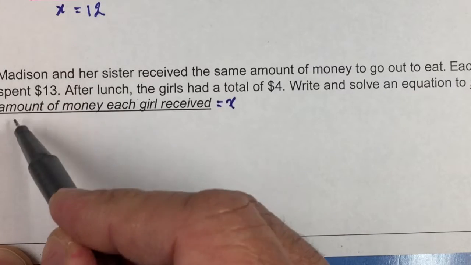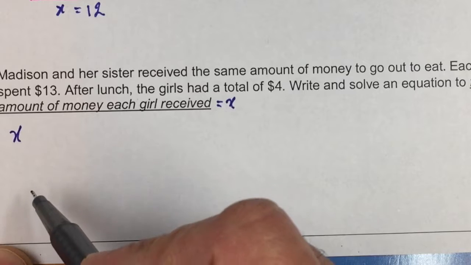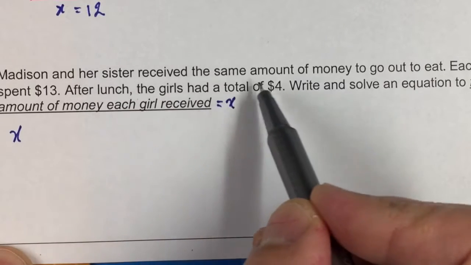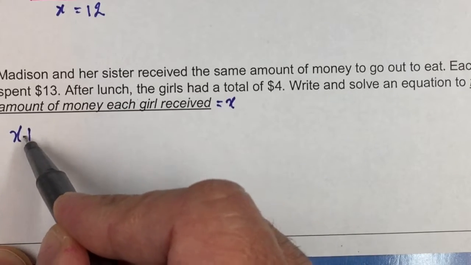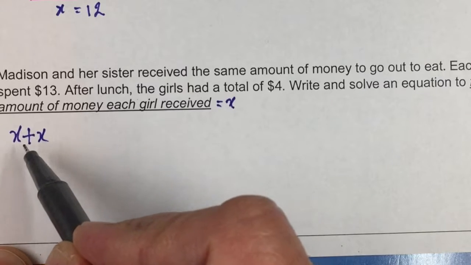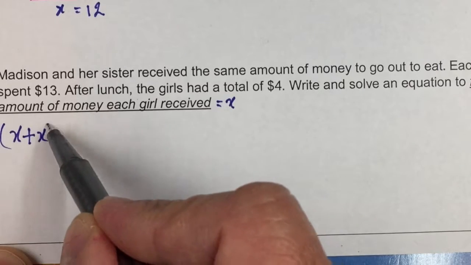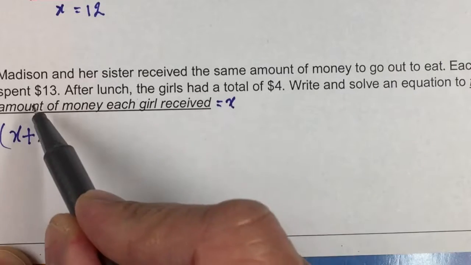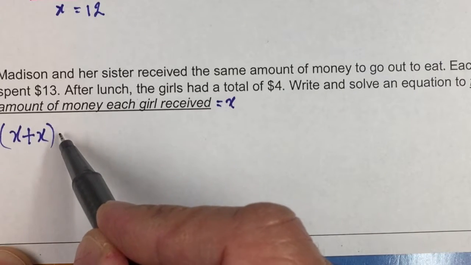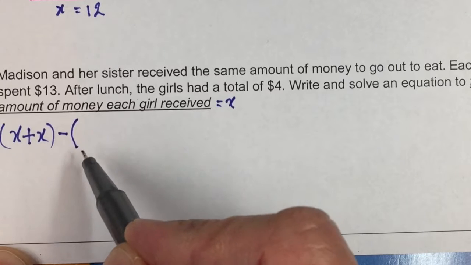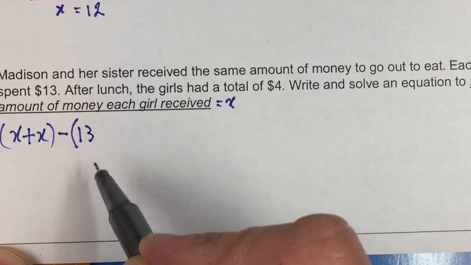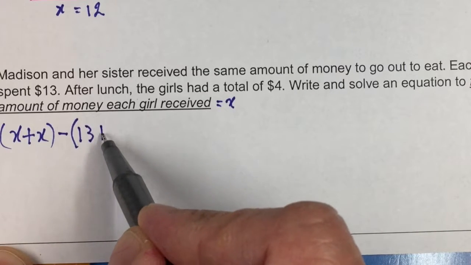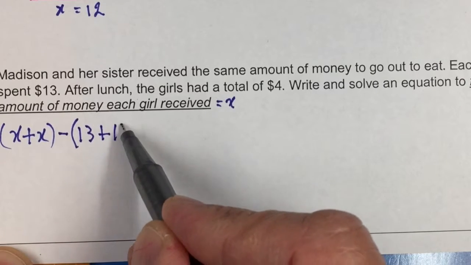So Madison received x amount of money, and her sister received the same amount of money, meaning they also received x. So x plus x is the amount of money both girls received. Now each girl spent $13, so I'm going to subtract the amount they spent. Madison spent 13 and her sister another 13.